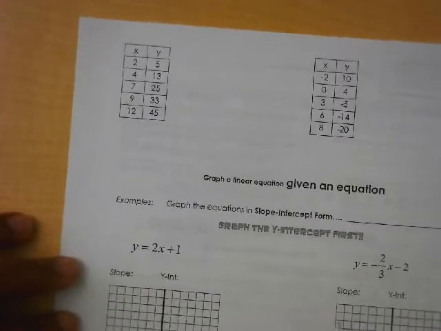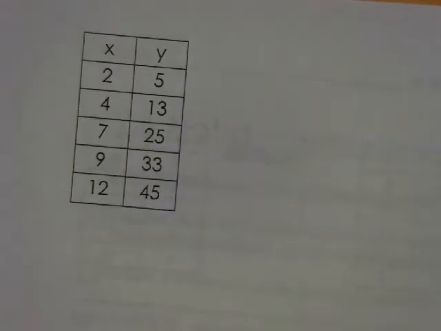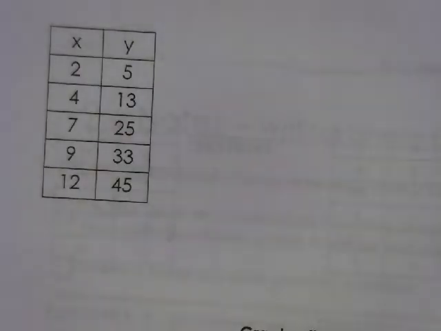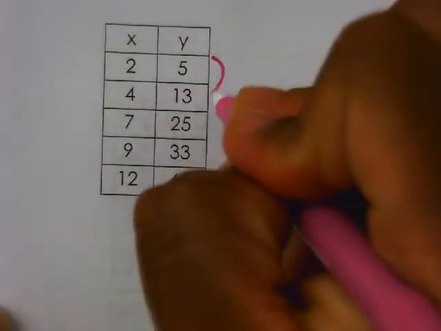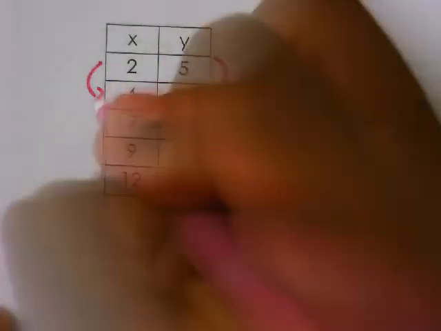we have a table that does not give us when x is 0. And so this is important because we have to substitute when this happens. And so here's what I mean by that. The first thing we do, we always find the slope first. Always find the slope first.